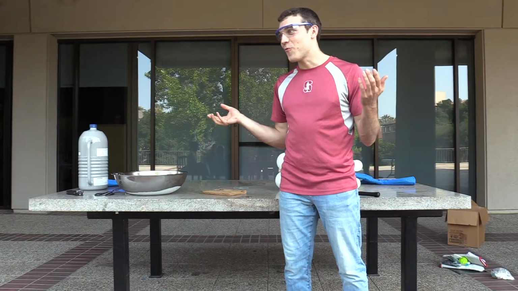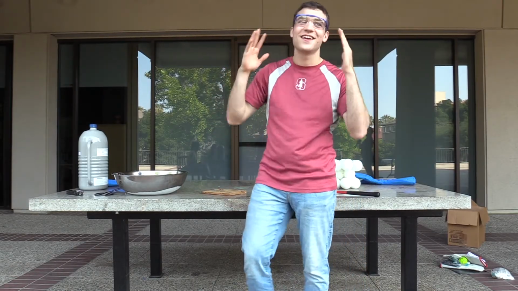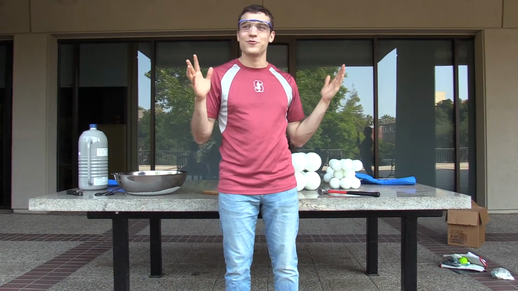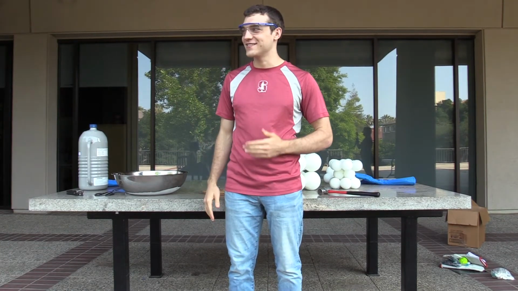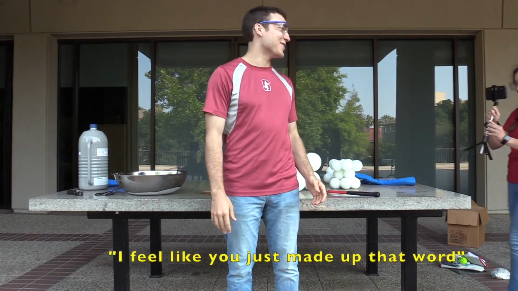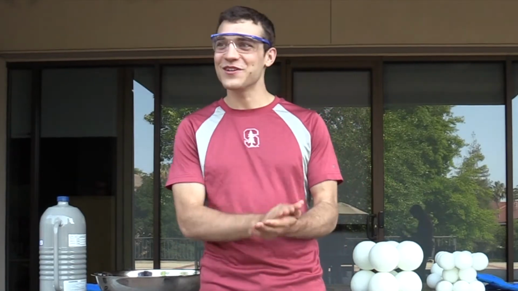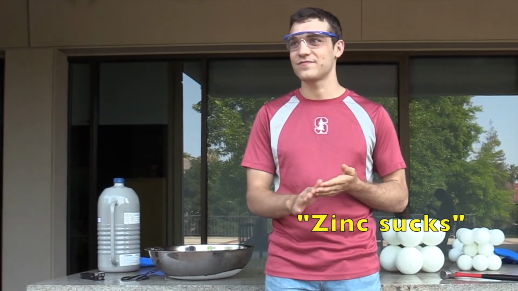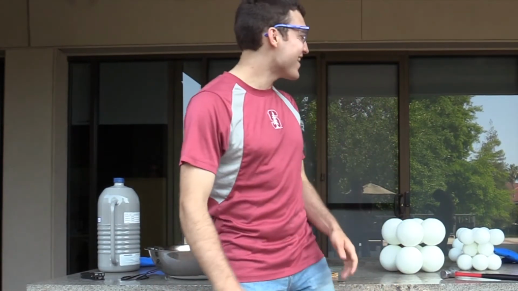Why? What happened? Why are these new pennies made of zinc so much more shatterful than the old pennies? Any guesses? You just made up that word. Shatterful? No, definitely not. That is a real English word. Dang, sucks. Zinc sucks.